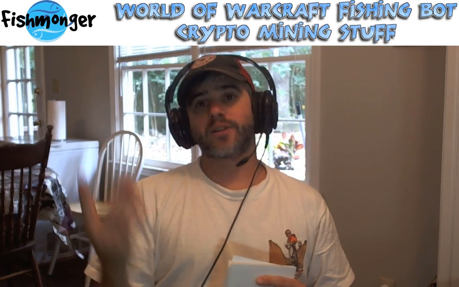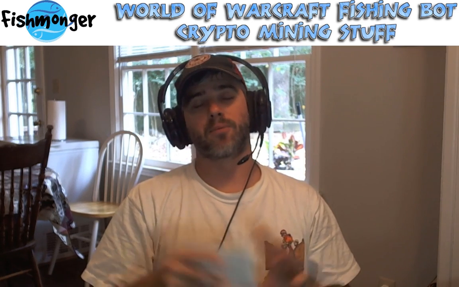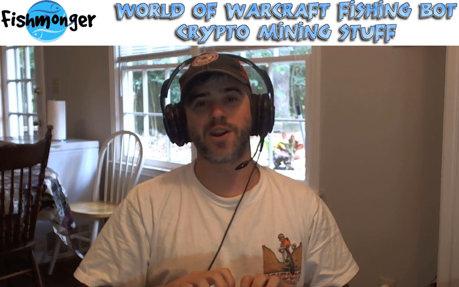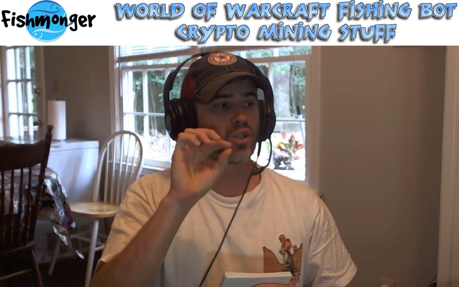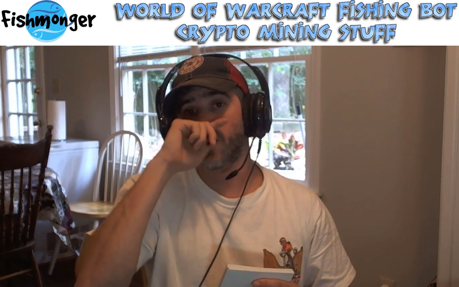So I have some ideas on how I can fix this. Right now, it's just a matter of trying to keep your bobber as bright as you can, and trying to fish where it's not raining or raining lightly. You can actually go into the Warcraft settings and change some of the settings to make it so the weather effects aren't as big. That'll certainly help.